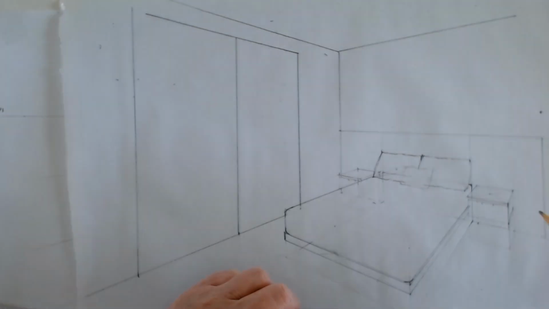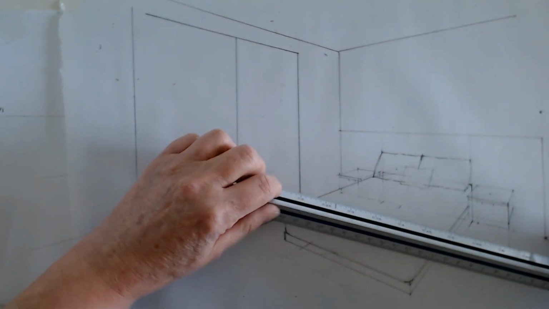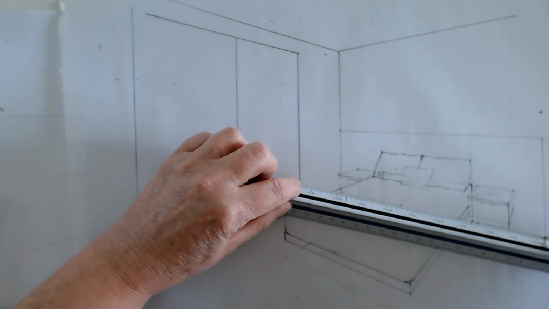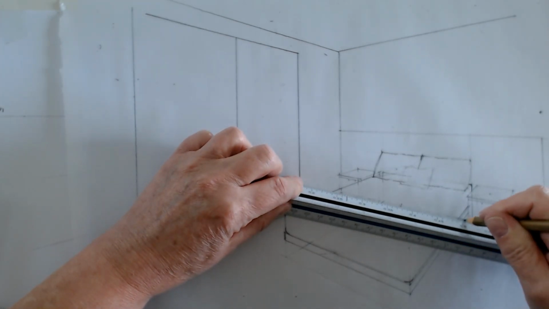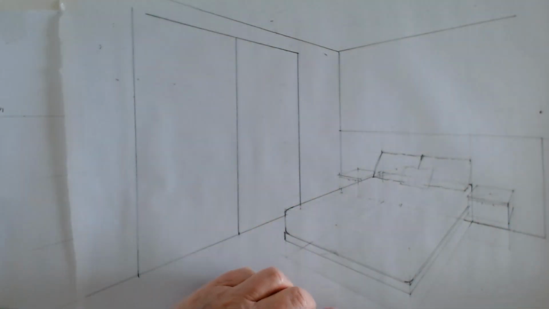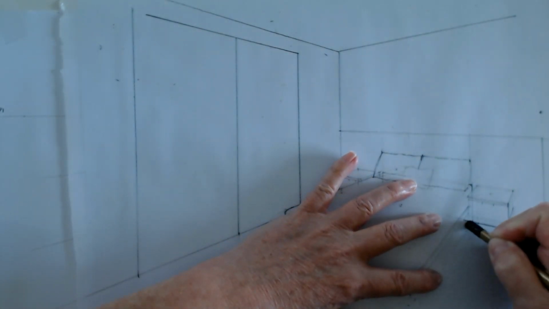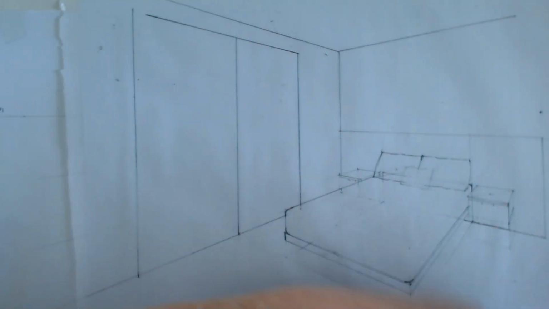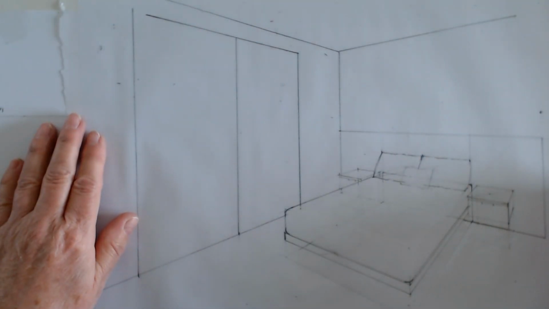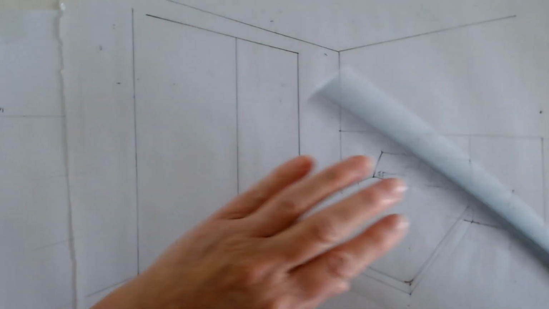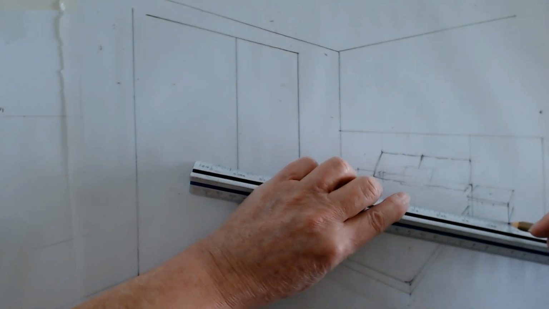Okay, getting rid of all those lines, and I might have to extend this line so it goes under the bed so we can see it, and that's going to make it look like it goes under the bed. Now I will have to trace this off again just to clear up some of these lines. Yep. All right.